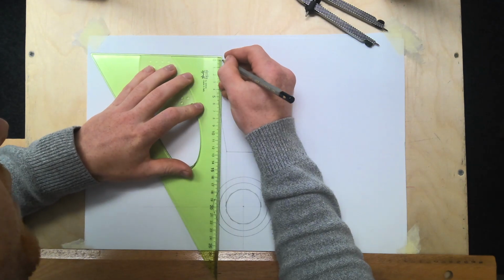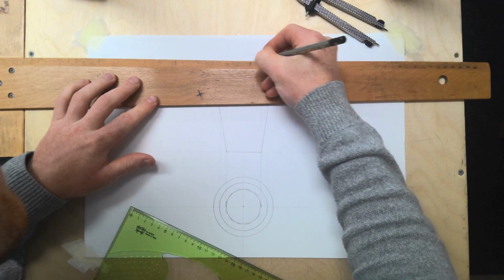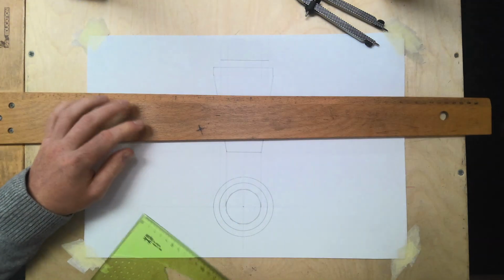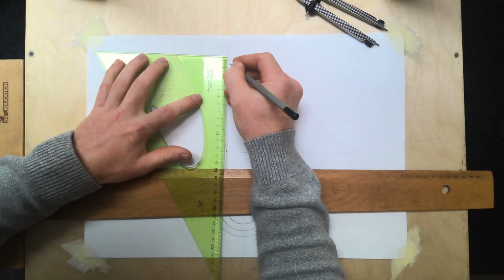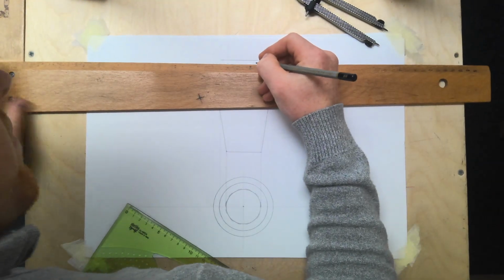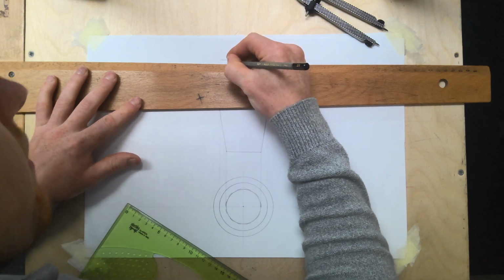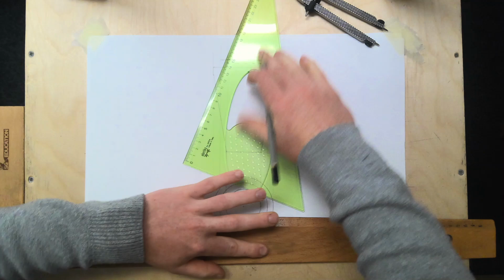What was 10 millimeters? And it's sunk in 5 millimeters here in this 23 radius. So there's a little indent of 5 millimeters here on the top. So we do our dotted line for our hidden detail.